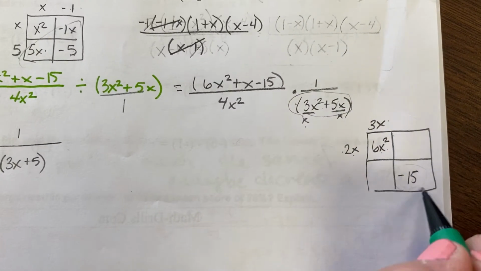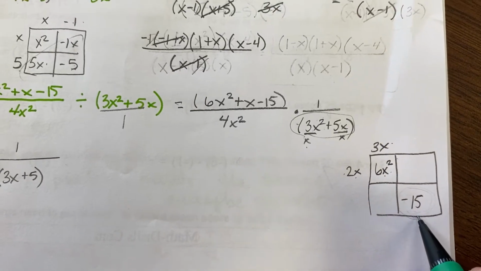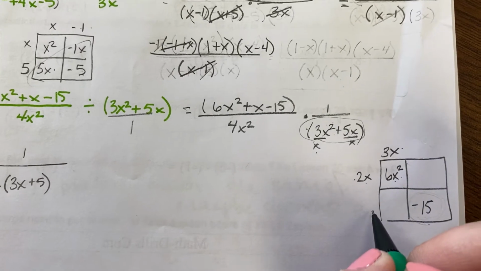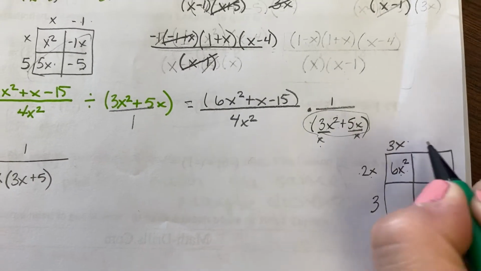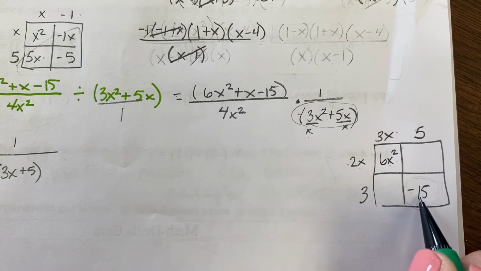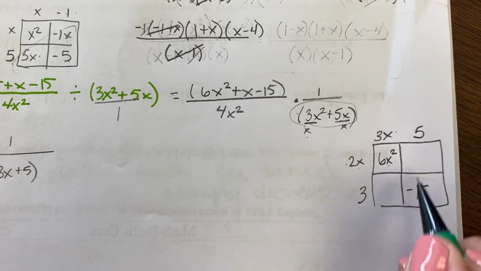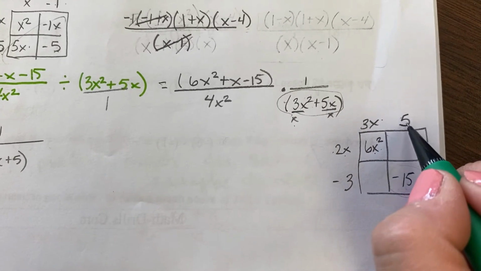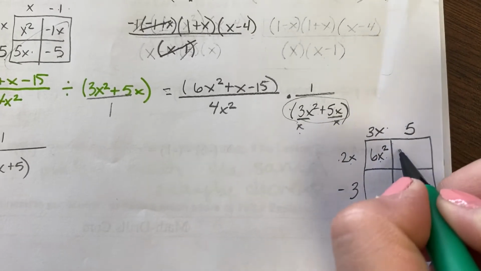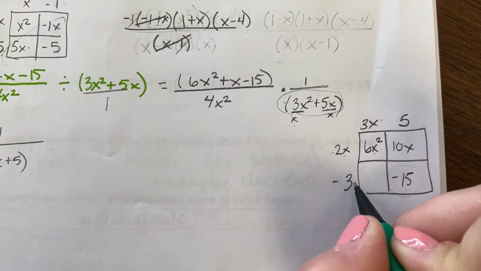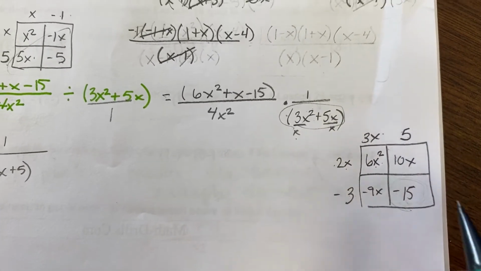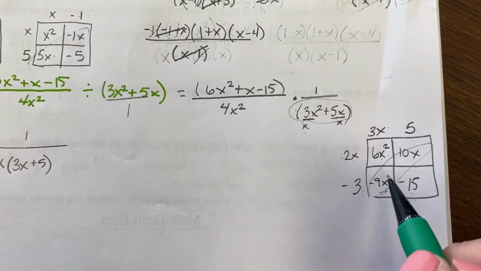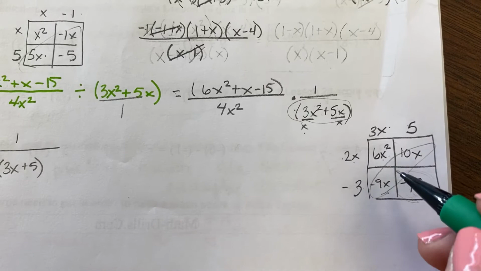And then I'm looking at negative 15. That's like 5 and 3, and I need to add to 1. So what if I did 3 and 5? I know one of them needs to be negative to make it negative 15, and I think I'm just going to throw it right here just to try it out. Now I've got, let's see, 5 times 2x, that's 10x, and negative 3 times 3, negative 9x. Wow, conveniently, these add to the 1x that I was looking for. Sorry, I already knew the answer. I'm not going to go through all the wrong answers.